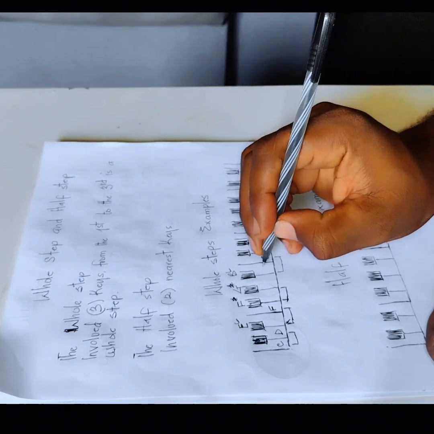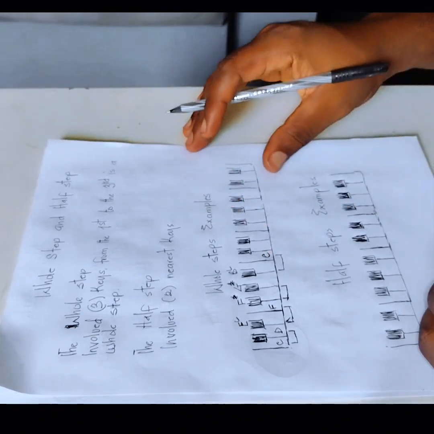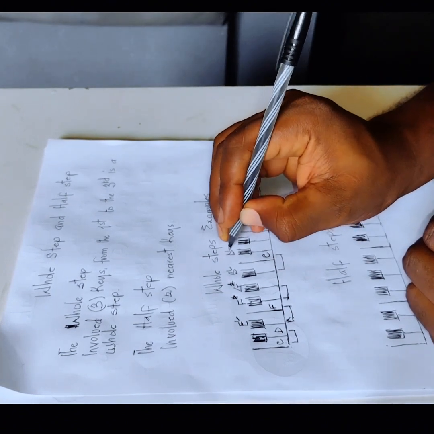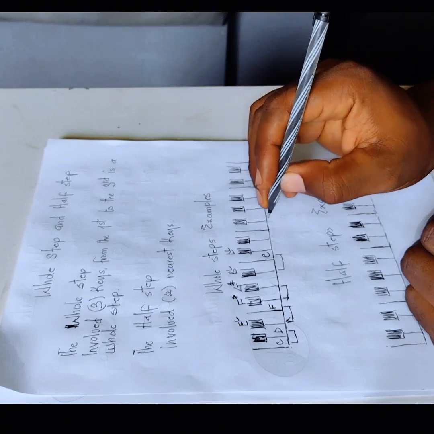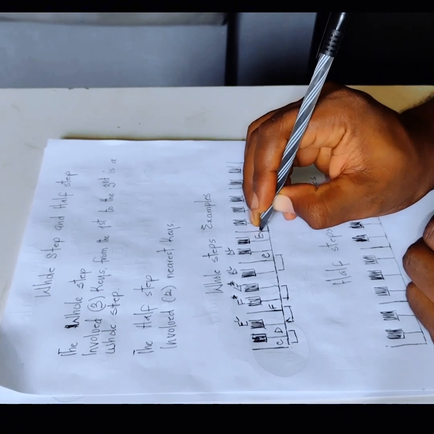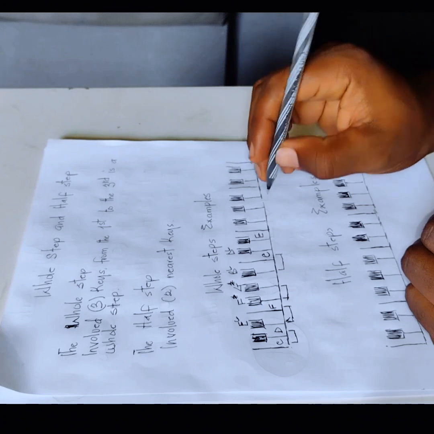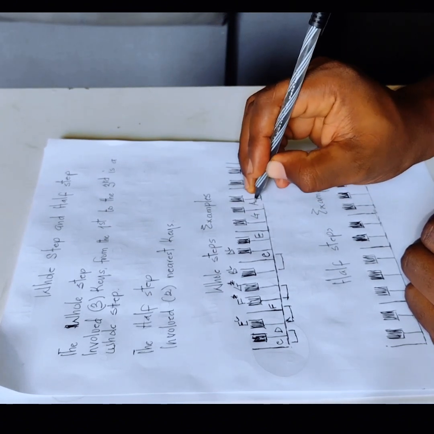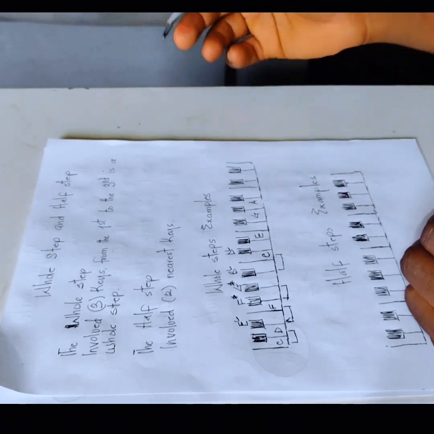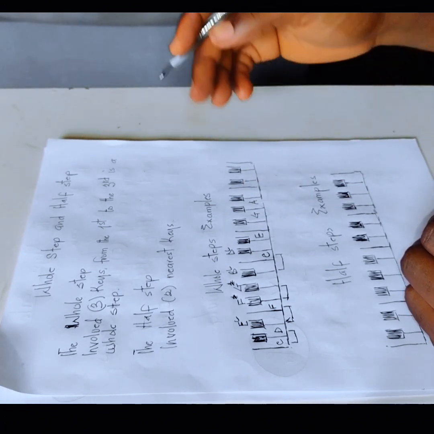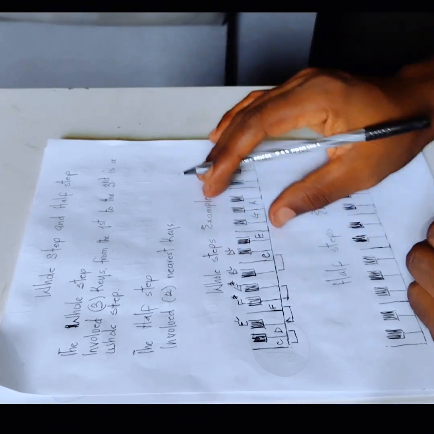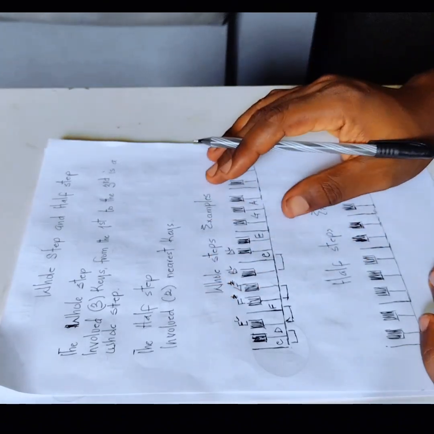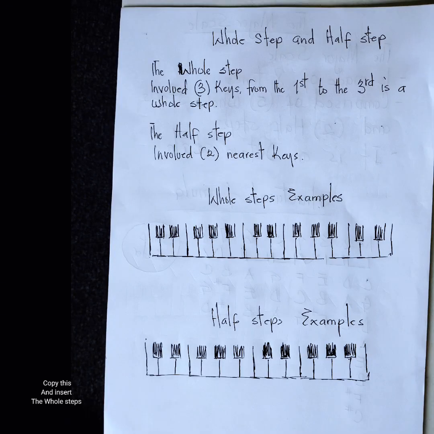So we keep taking whole steps. The rest of it you can do yourself. You can jump from anywhere. Take a whole step from D flat, and see where you want to go. You can do it by yourself. Take a whole step from E, from G, from A, and see where you go. You can go through, doing your own practice. That's how it works: in a whole step, you leave one key between, maybe a black key or a white key. Copy this and insert the whole steps.